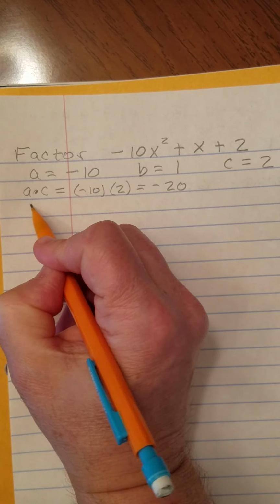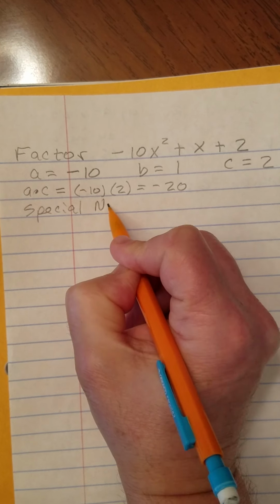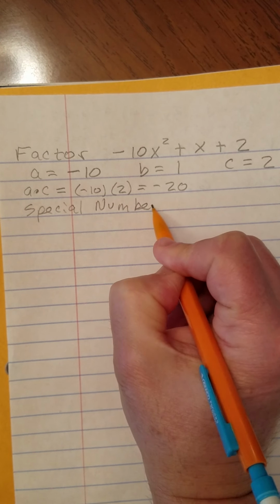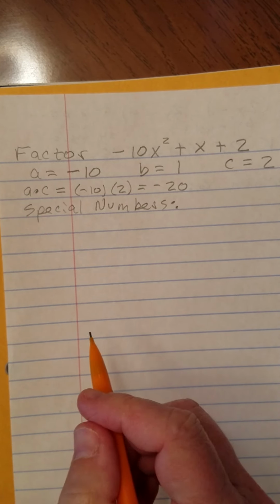All right, now you need your special numbers. Your special numbers have to do two things.